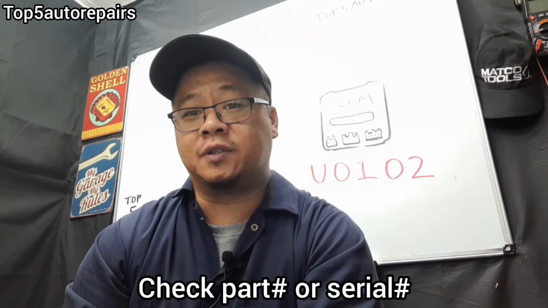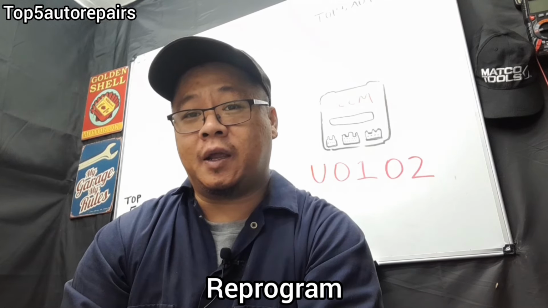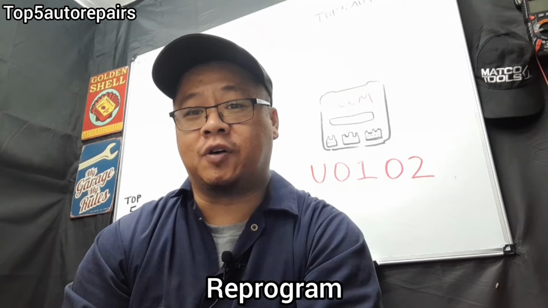So make sure you take your old transfer case control module, bring it to the dealership or wherever you're buying it from, and make sure to match up the part number. Afterward, you might have to reprogram that transfer case control module.